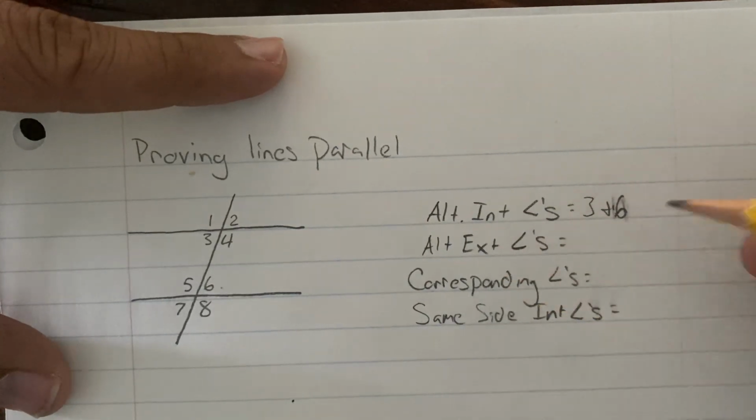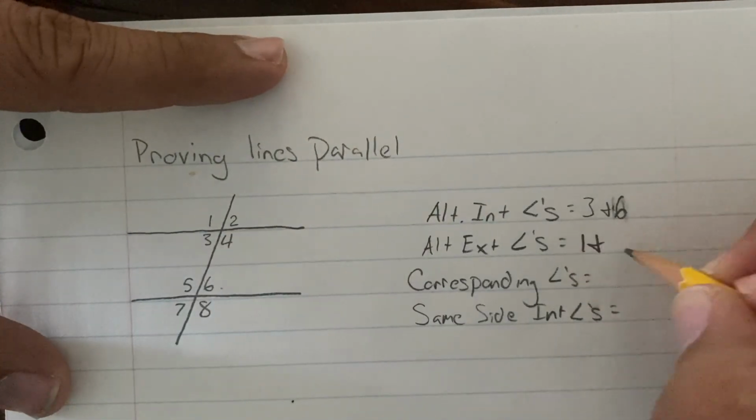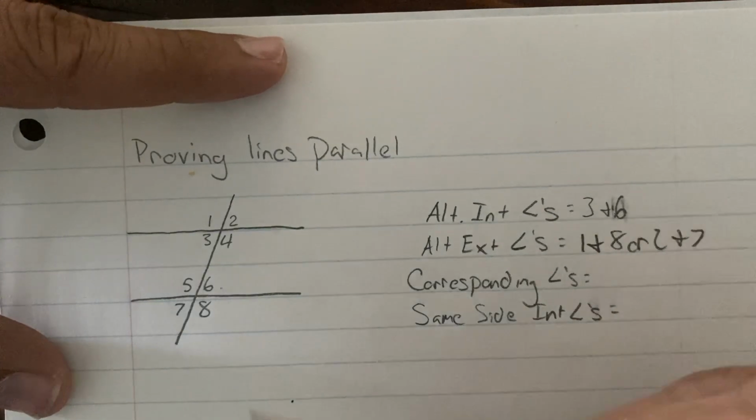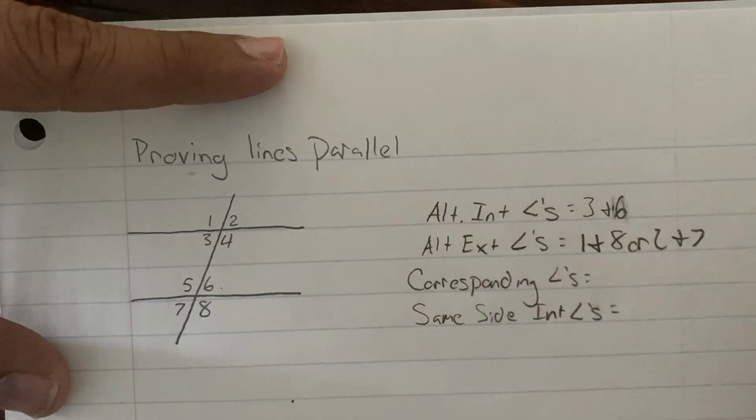Alternating exterior angles also have to be congruent. An example of that would be 1 and 8, or 2 and 7. That would prove that these two lines are parallel because those two angles are congruent.